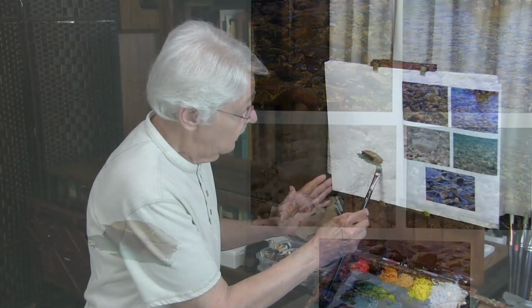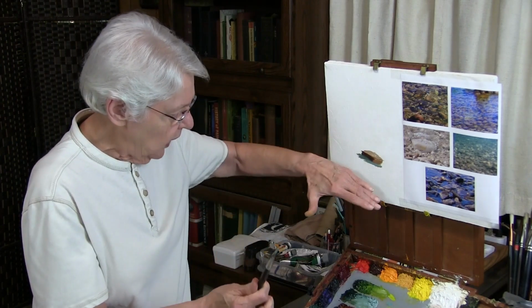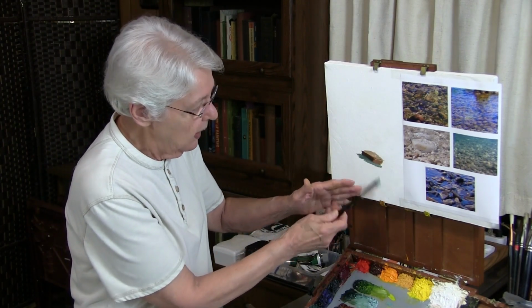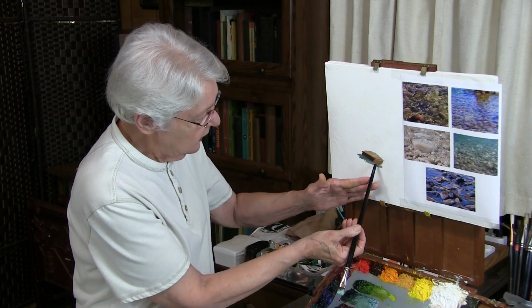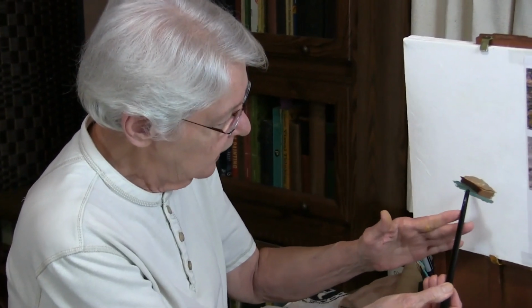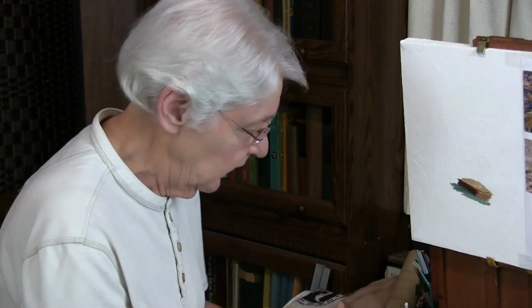Or where it doesn't fall in shadow, but you will see that the water will take on pretty much the same value as the side of the rock. So if the rock is not in shadow over here, the water is going to be reflecting that. It's going to take on that value of not in shadow. Here in shadow, it's going to be taking on the reflection of that.